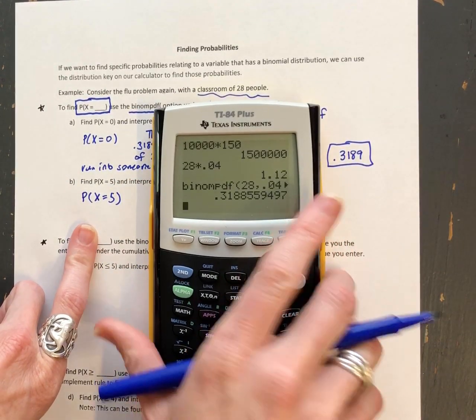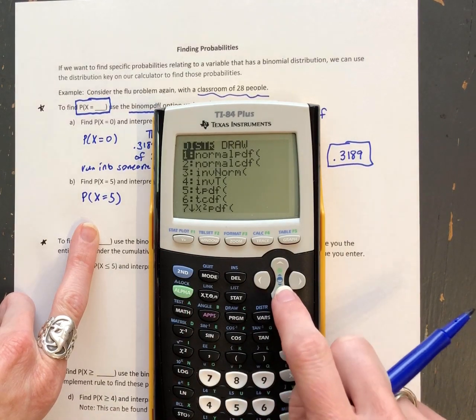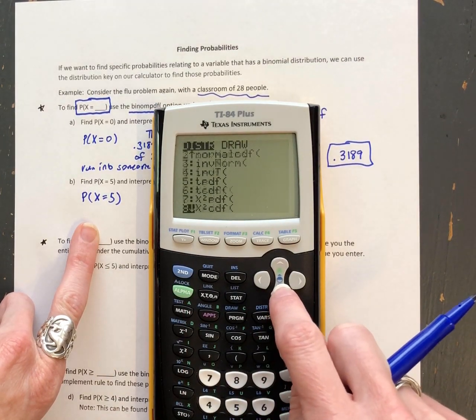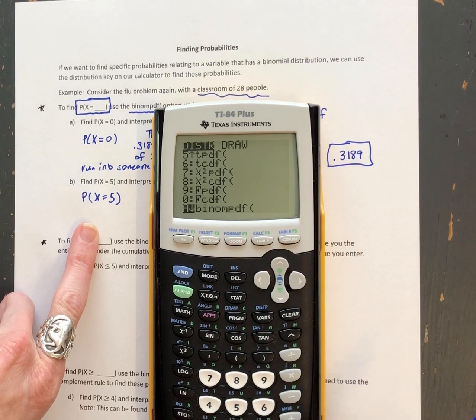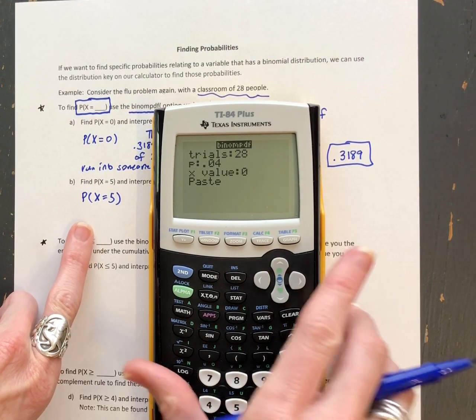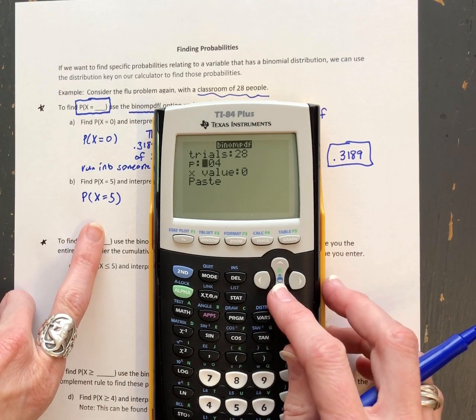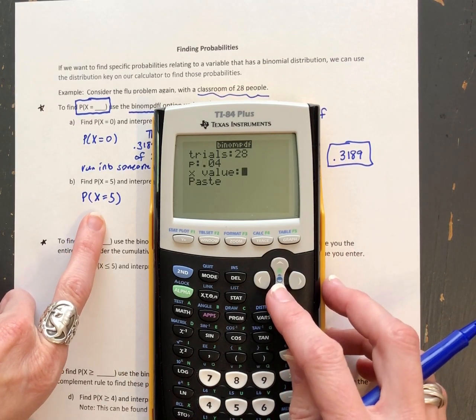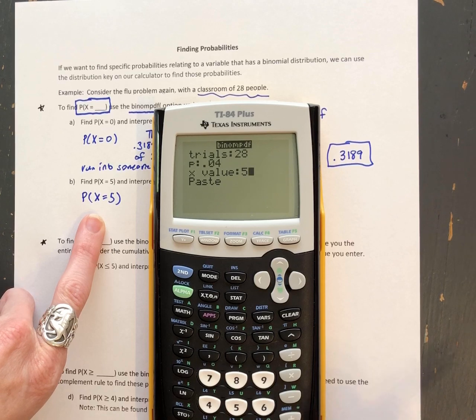So as a reminder, we went to second distribution, scrolled down to option A, which said binom PDF. Trials is still 28. P is still 0.04, but this time we want exactly 5 people to come into contact with someone carrying the flu virus.